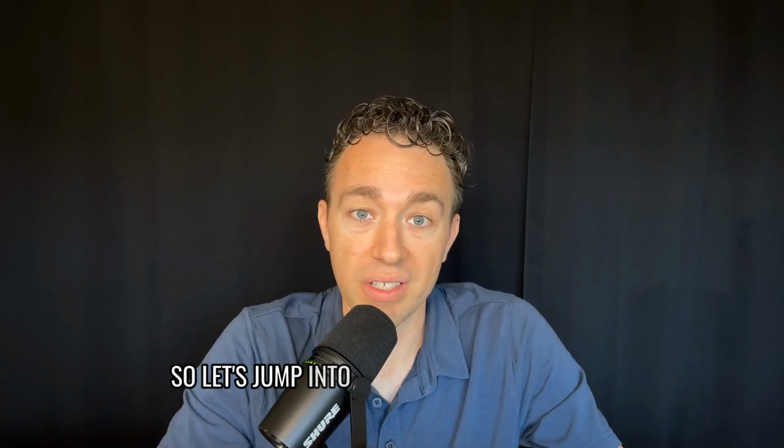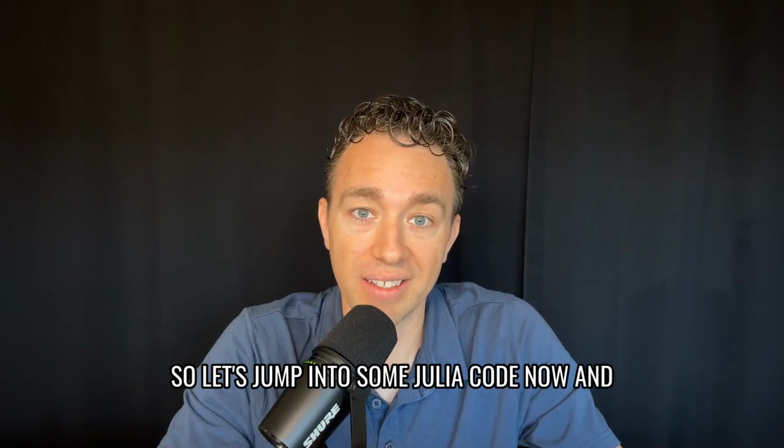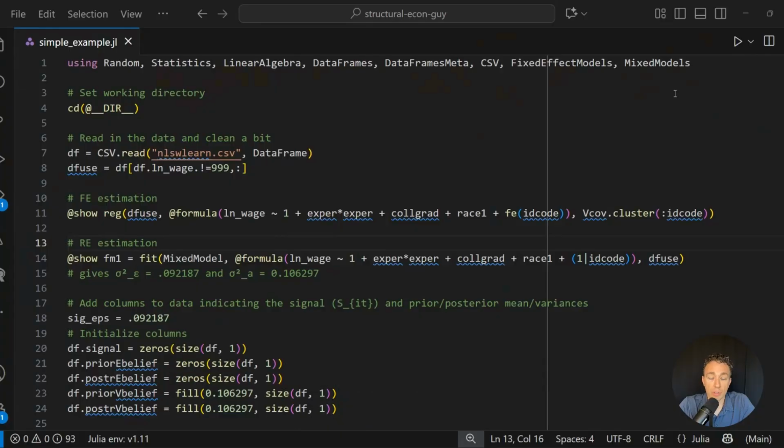So let's jump into some Julia code now and see how this is done. We've got a Julia script here, and the key libraries that we're going to load in are FixedEffectModels and MixedModels. This is how we do linear, fixed effects, and random effects in Julia. These other libraries are just basic data manipulation and statistics and random numbers libraries. And you can follow along with this code.